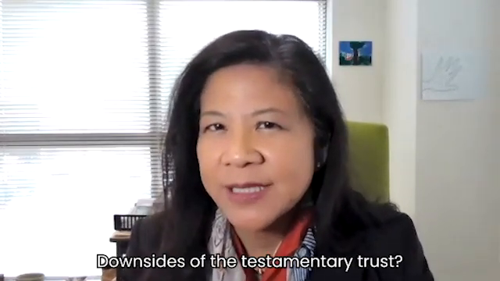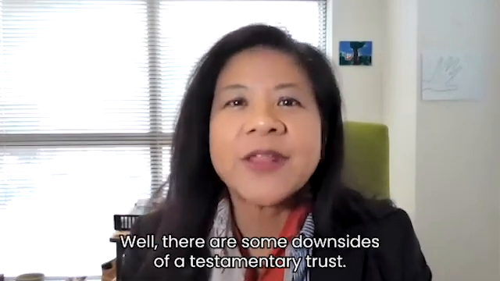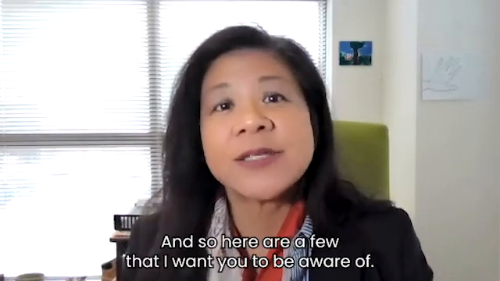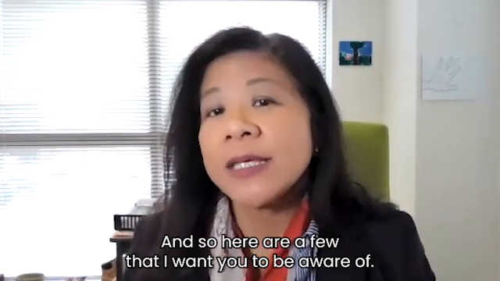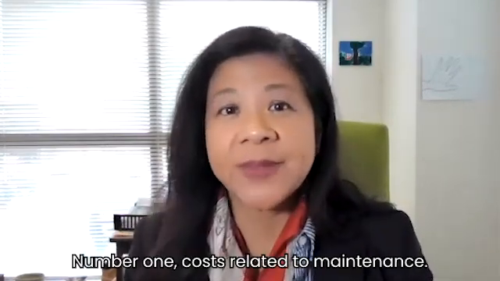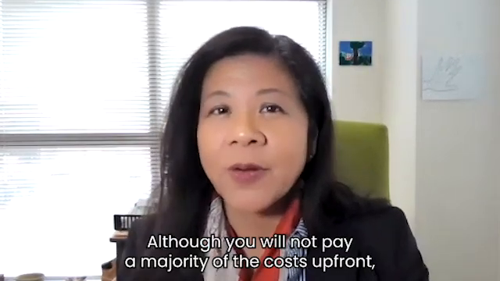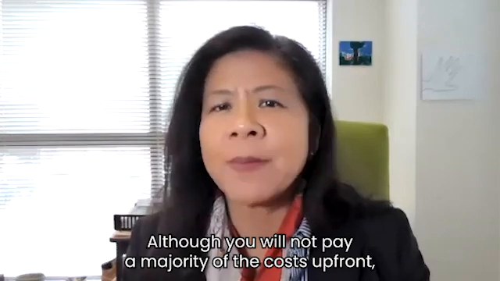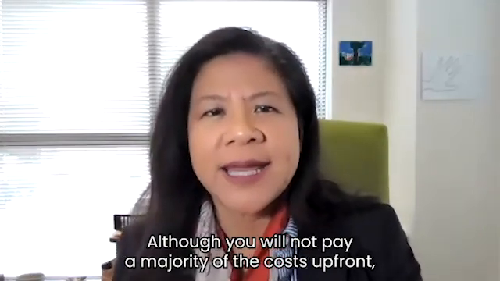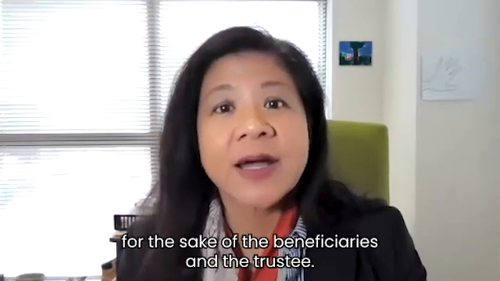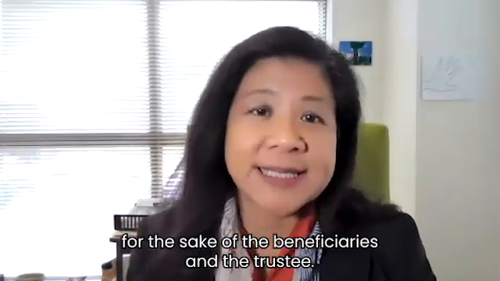Downsides of the testamentary trust? Well, there are some downsides of a testamentary trust, and so here are a few that I want you to be aware of. Number one, costs related to maintenance. Although you will not pay a majority of the costs up front, there are costs that you will need to consider for the sake of the beneficiaries and the trustee.